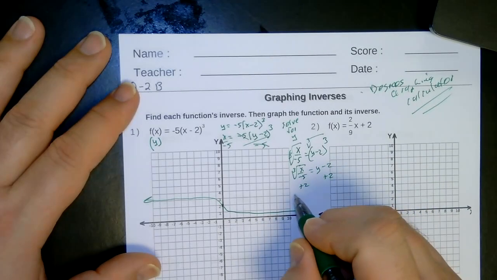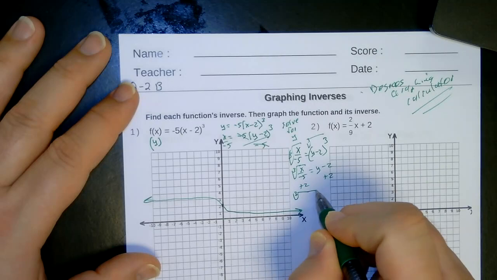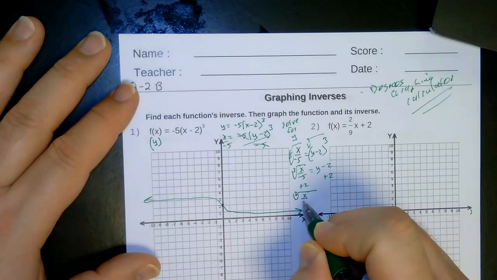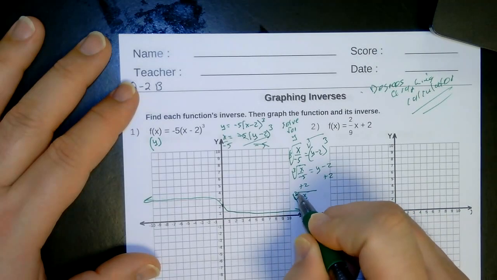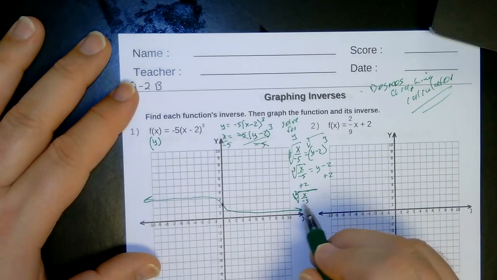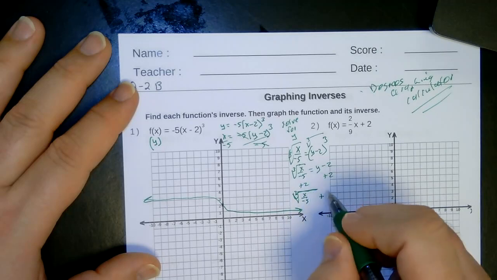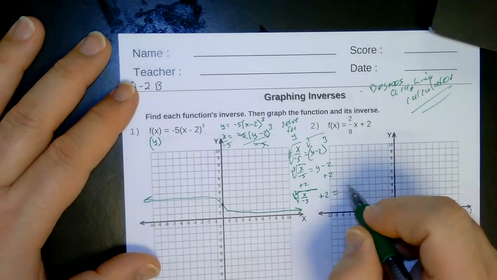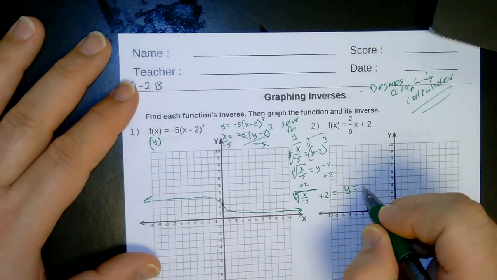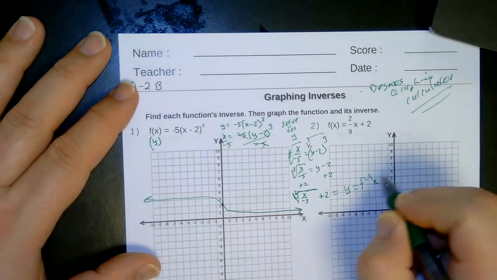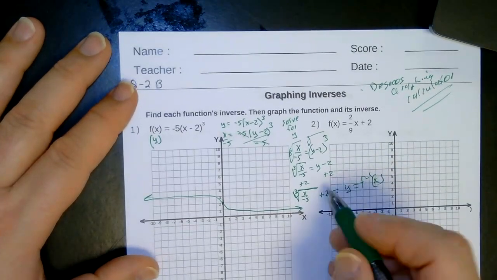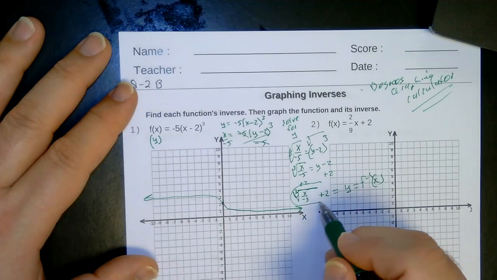So this is a crazy equation. Alright, so we have the cube root of x divided by negative 5, again all of that under the cube root. Then outside that symbol, I have plus 2. And that will equal y, which is going to be my inverse. Okay? So this is the next one you want to graph.